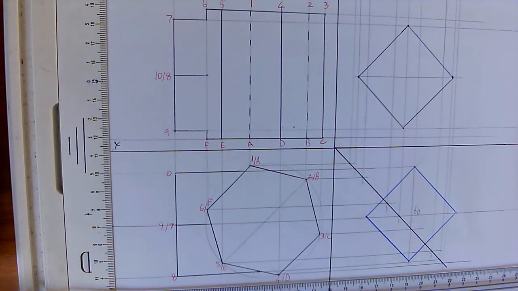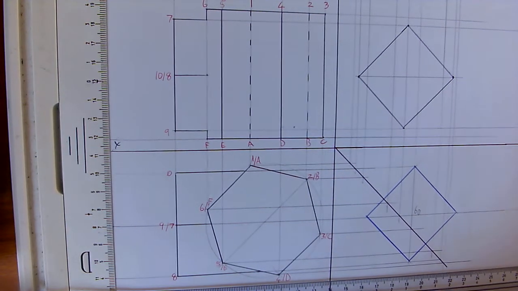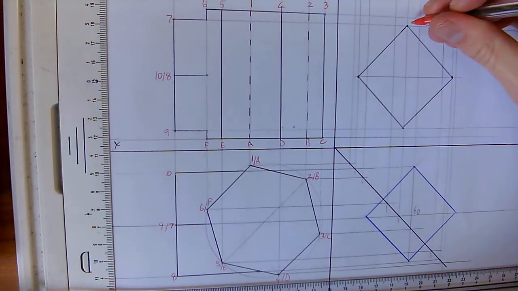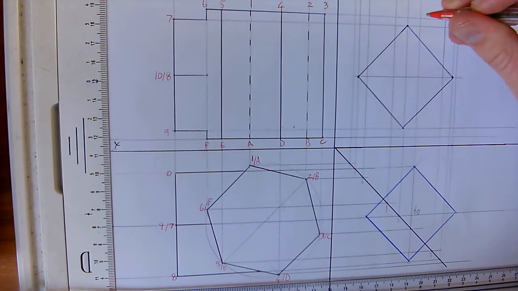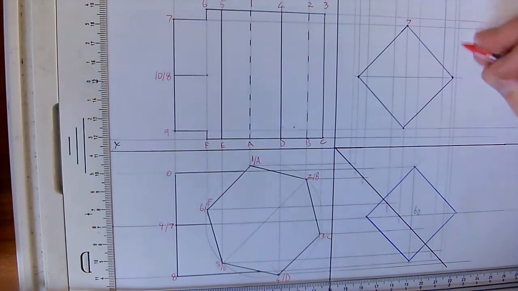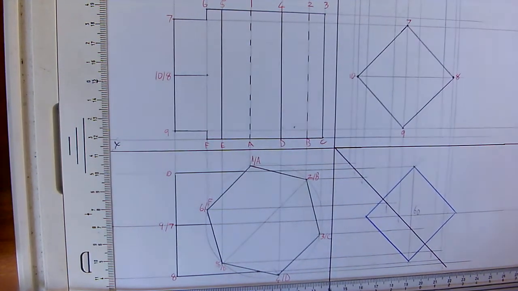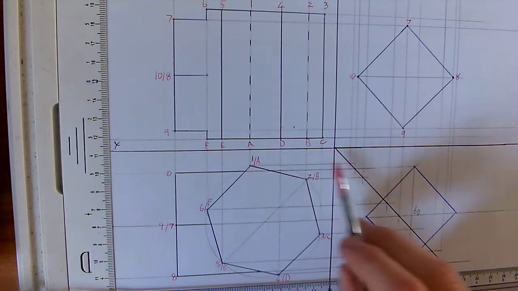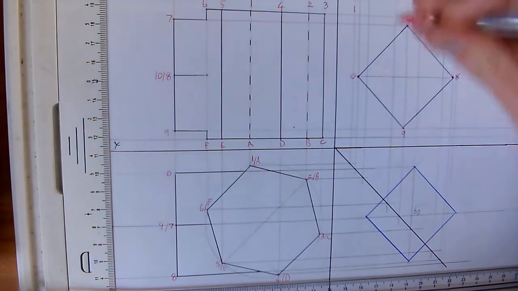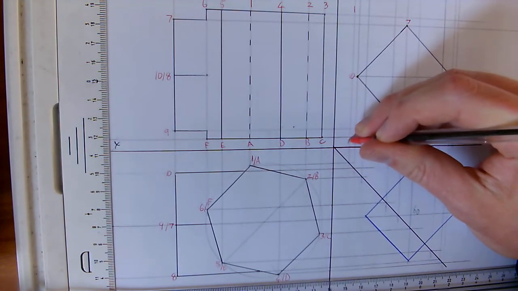So we've got a lot of lines. Before I draw the hexagon prism at the back, I'm just going to put the numbers in first, so I don't get lost with all my numbering. So 7, 8, 9, 10. That's a square, and then there's 1, and below it is A.